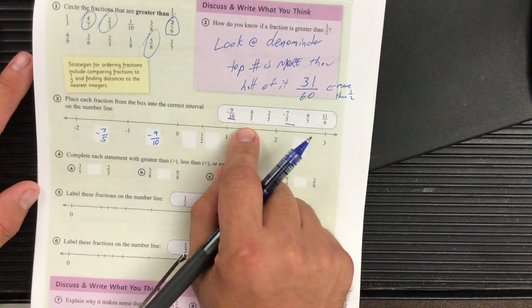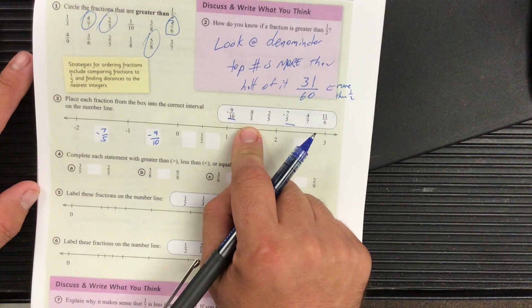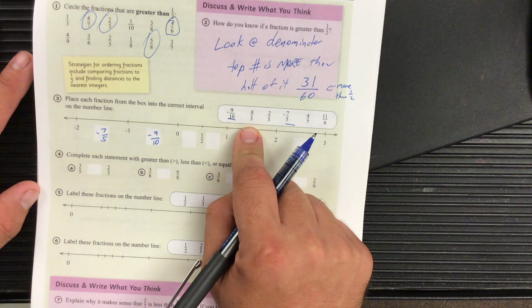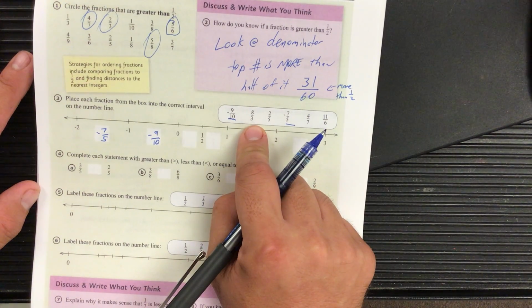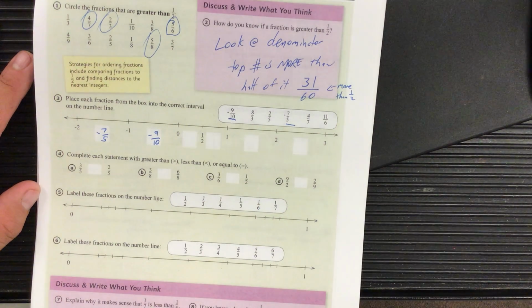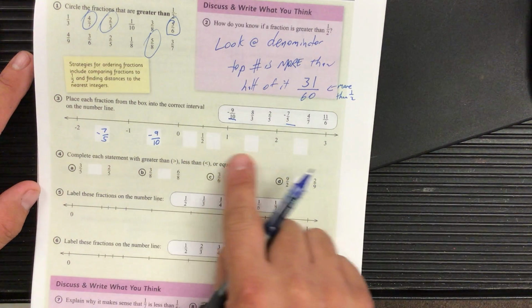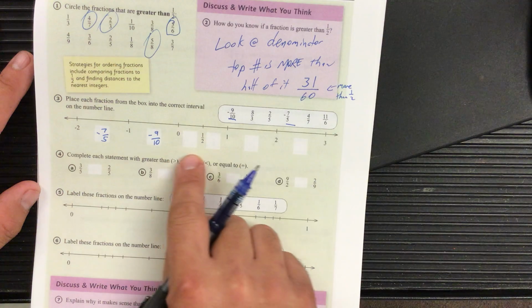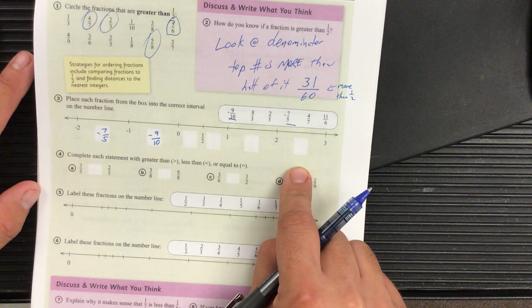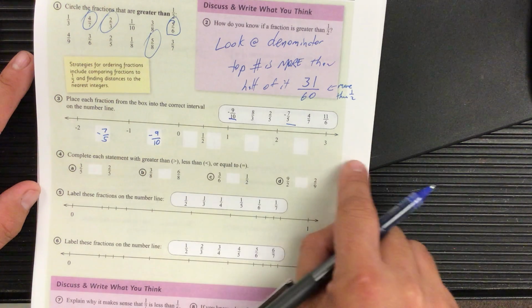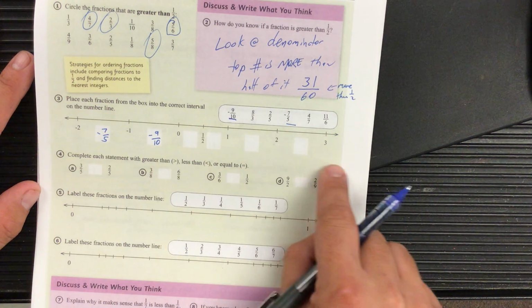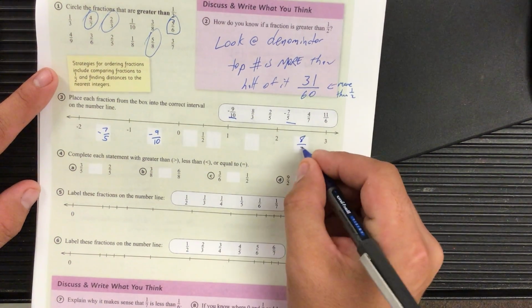All right, let's look at the next one. What's 8/3? What's 8 divided by 3? How many times does 3 go into 8? 2, right? So it's going to be 2 point something. So where would that go? Between the 0 and 1? No, you just told me it's more than 2. It's 2 point something. Yeah, more than 2 would be to the right of 2.